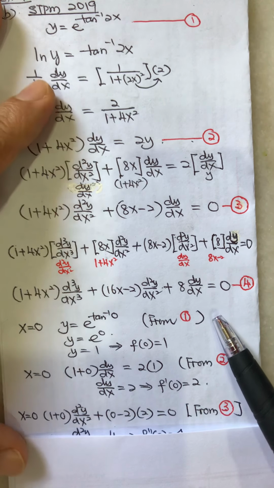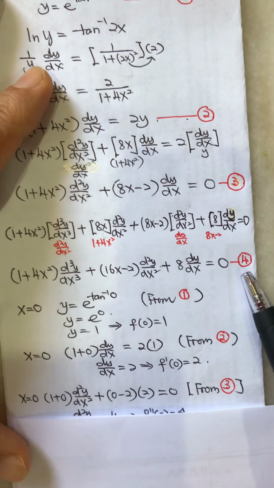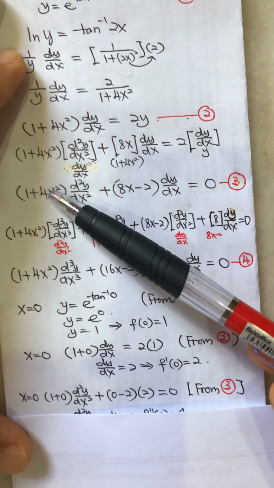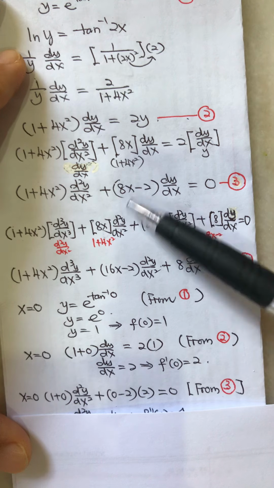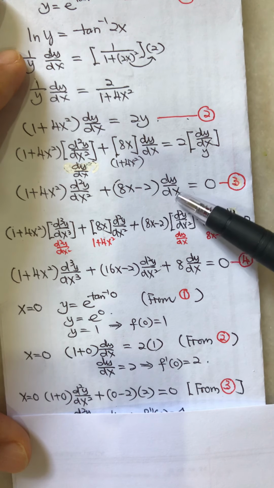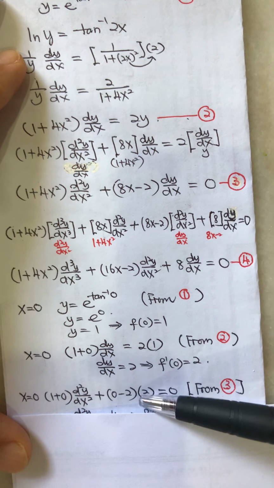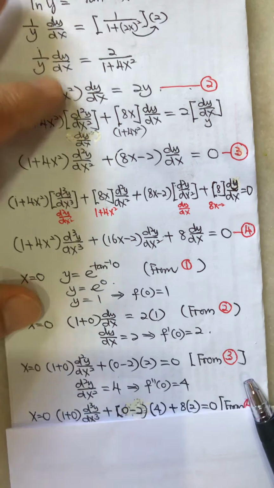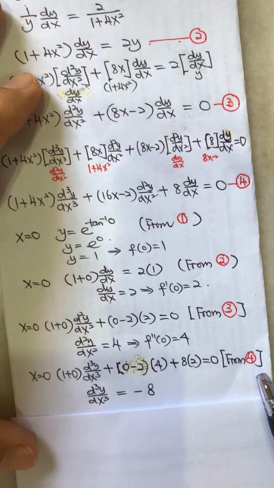Okay, then after that you substitute again, x equal to 0 into 3. So you substitute 0 here, substitute 0 here. And then your dy/dx you get is 2, so substitute, then you simplify. These are all quite simple, but you must be careful.